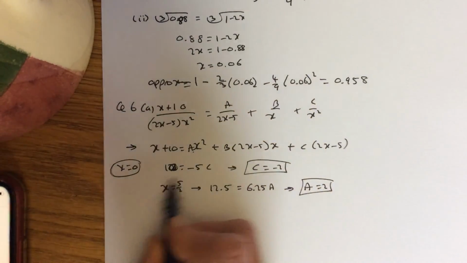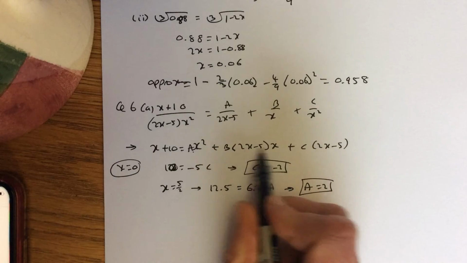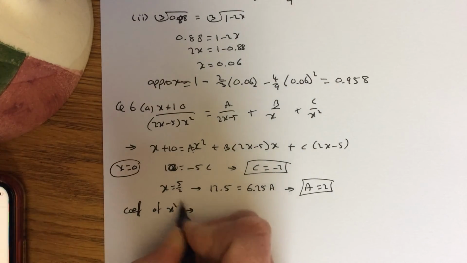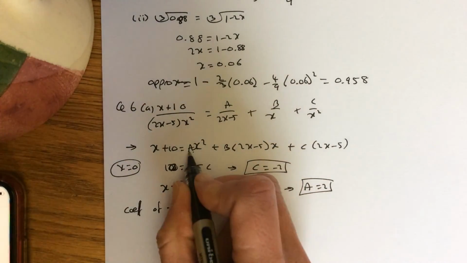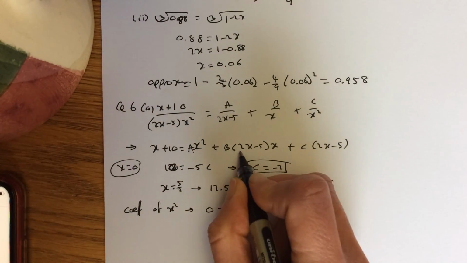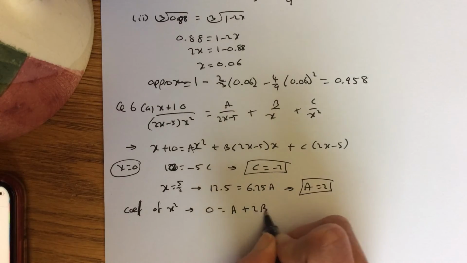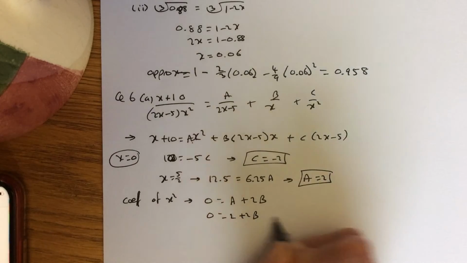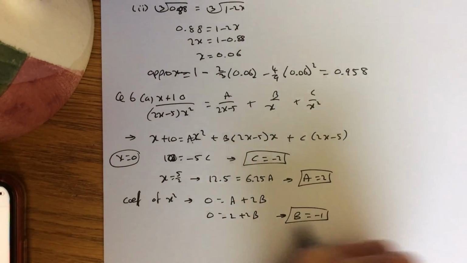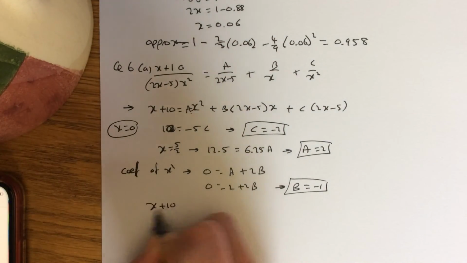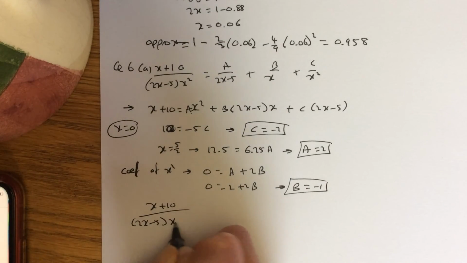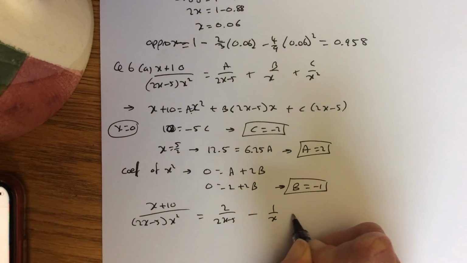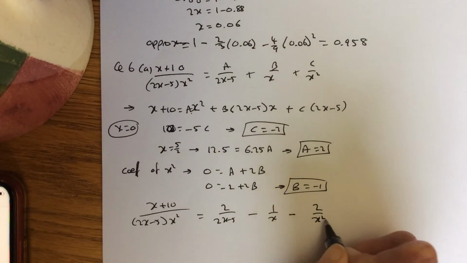And I suppose the easiest way of working out now, I've got to get the b. It's got a coefficient of x squared. So we'll just do coefficient of x squared. There's no x squared on this side. Coefficient is an a. You've got 2x squared times b is 2b. And you've no x squared there. So putting your a in and working that out, b is minus 1. So your expression, x plus 10 over 2x minus 5 all squared equals a plus b plus c.